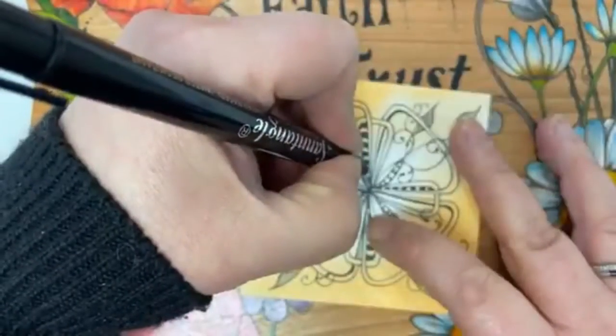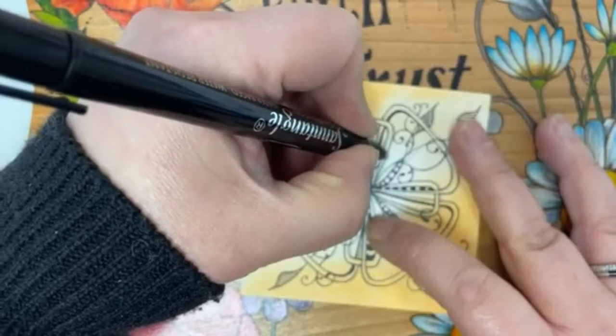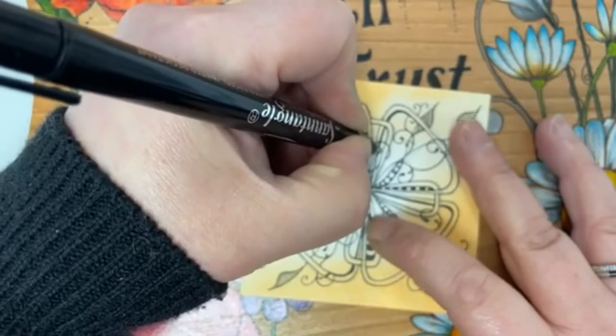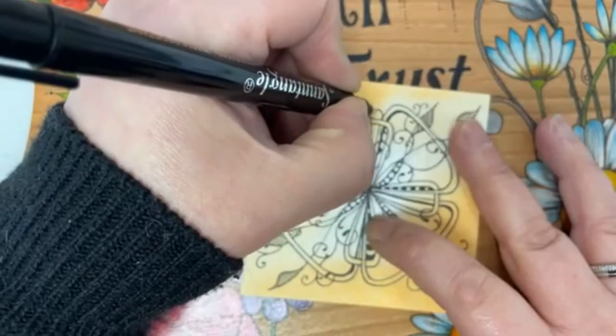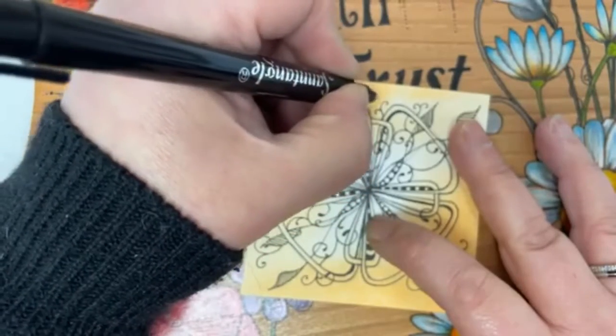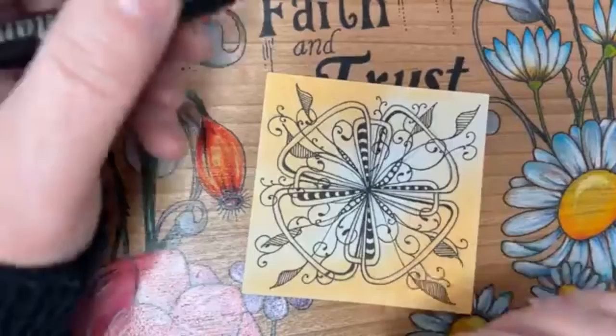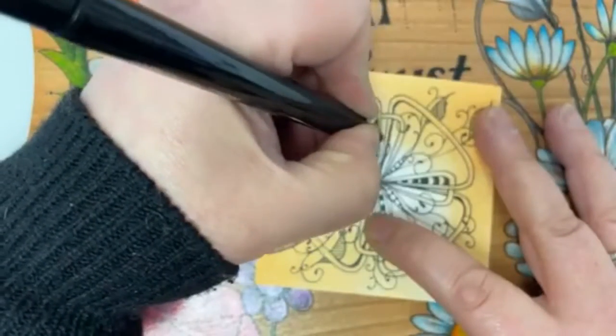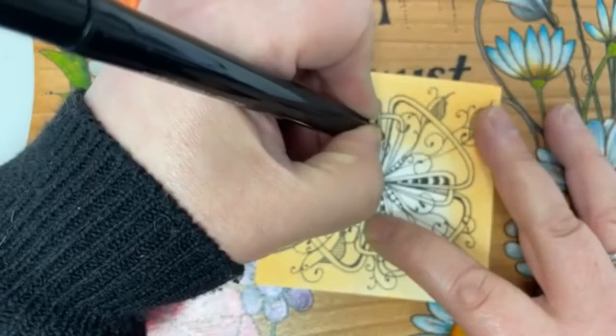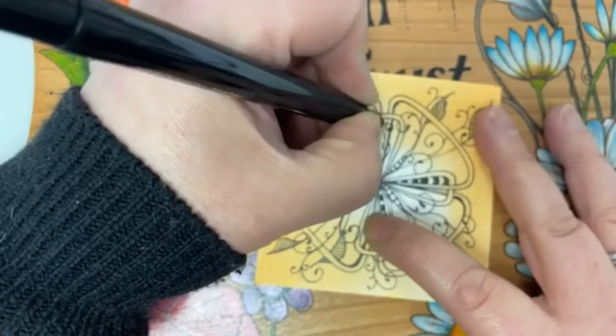So again, let's put one in here. So I'm going to be really careful and look at where I'm going with this, because I want to make sure I've got those lines all swirling around, and I'm deciding which one goes where.